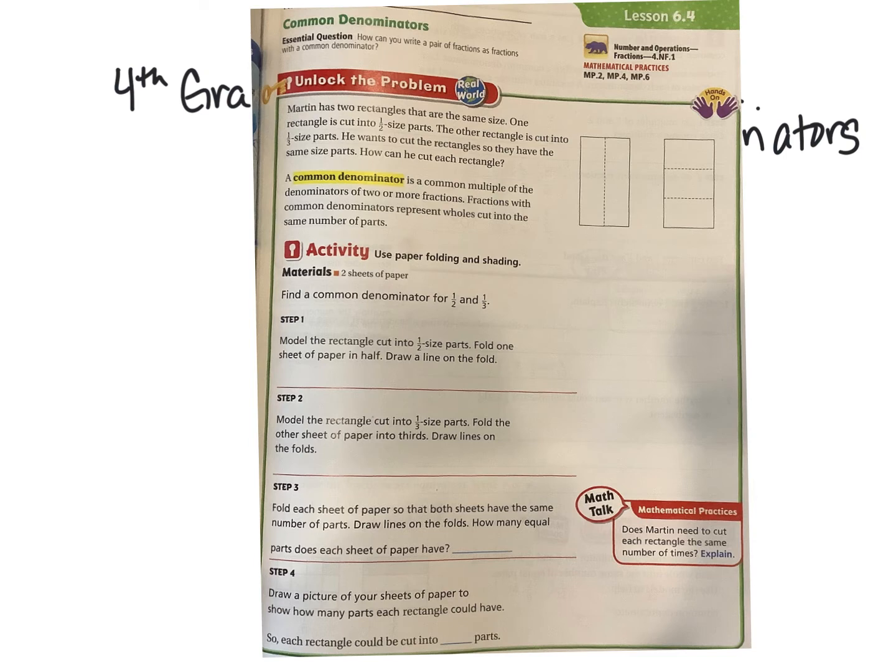Let's start off by looking at the essential question. How can you write a pair of fractions as fractions with a common denominator? Same number as their denominator, as their bottom number. Let's look at the unlock the problem.